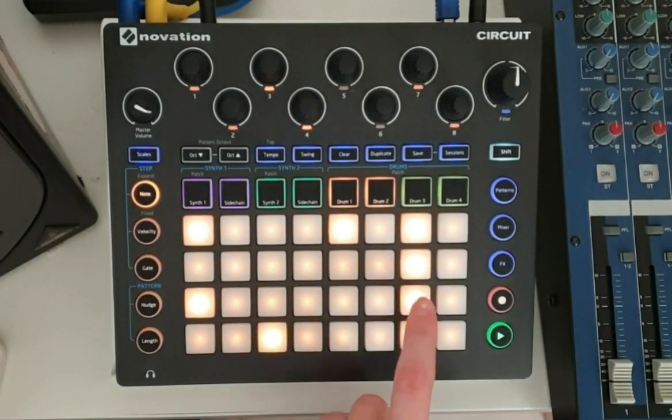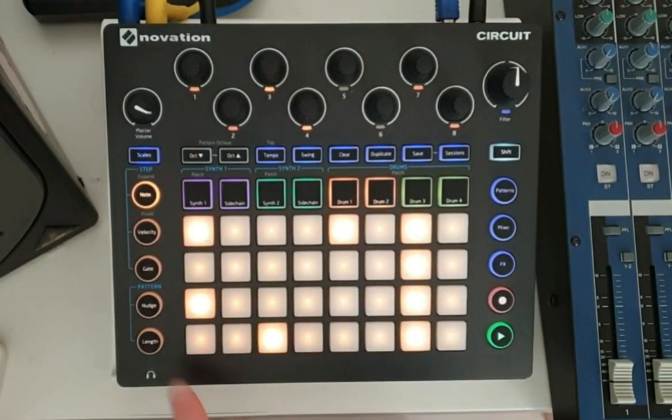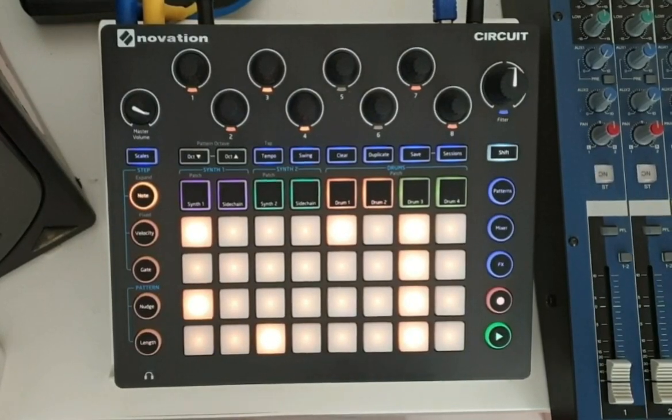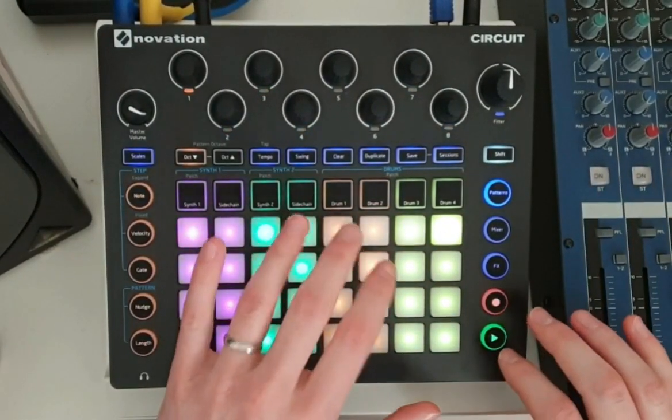There we go, so I just duplicated this pad over to that one to save having to go through and use sample flip to pick the sample that I wanted. Let's have a listen all together.